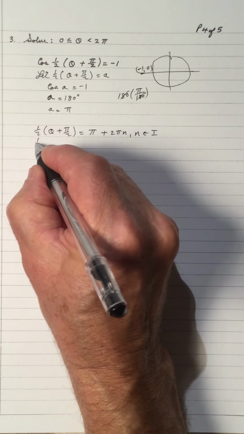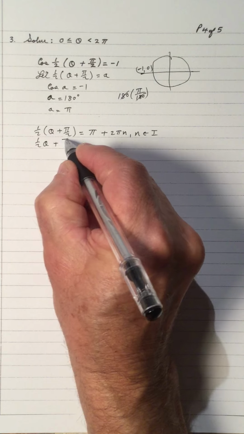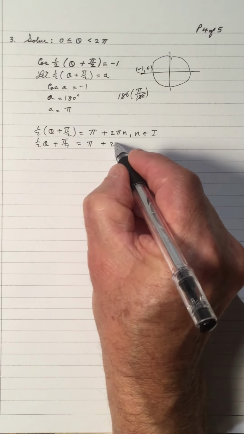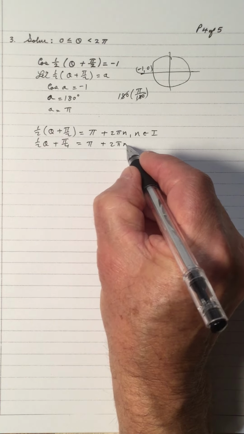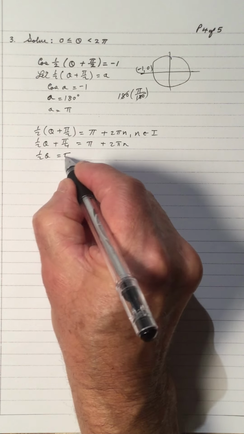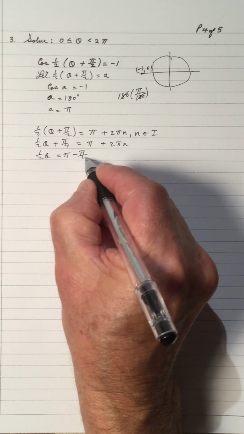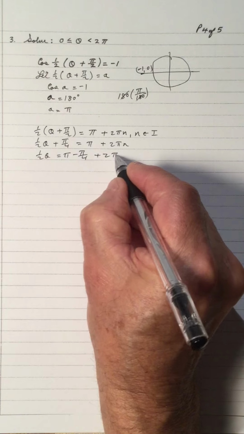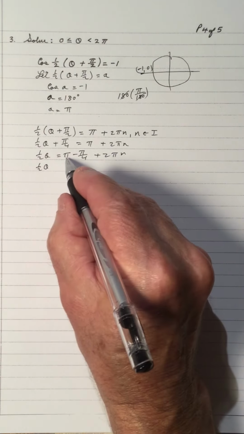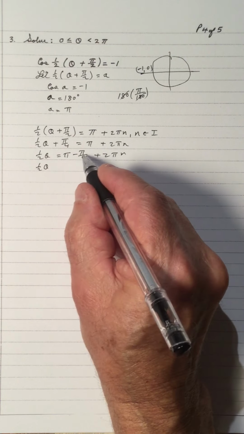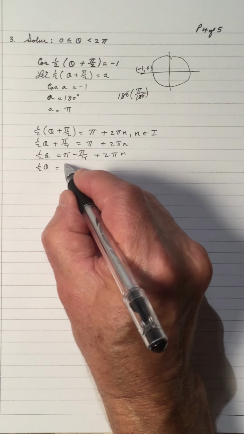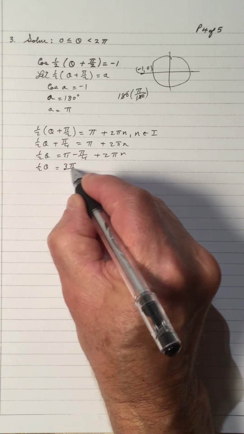And now we multiply by a half, and we transfer the pi over 4 to the right side and make it negative. We simplify that: pi is 4 pi over 4, subtract 1/4 and we get 3 pi over 4.